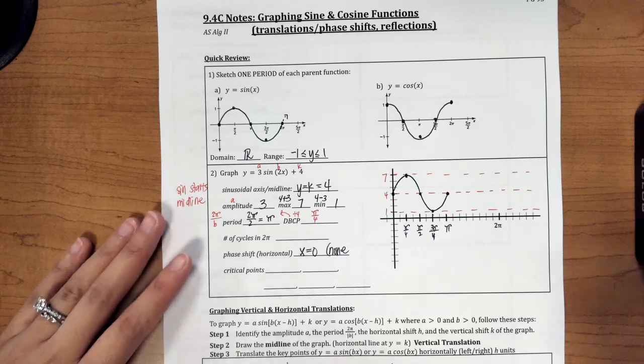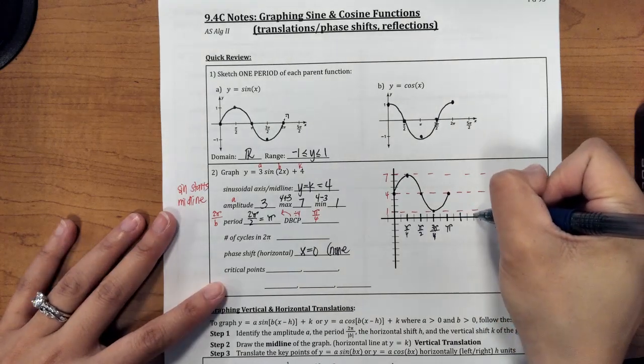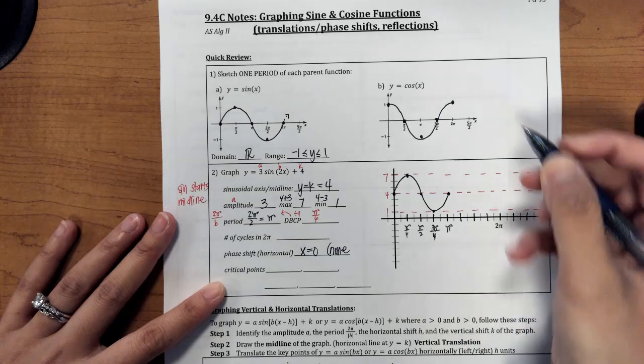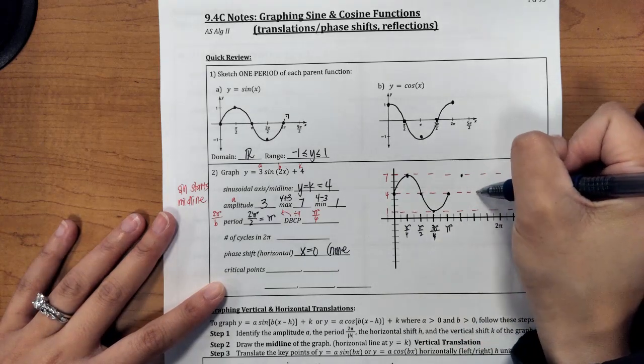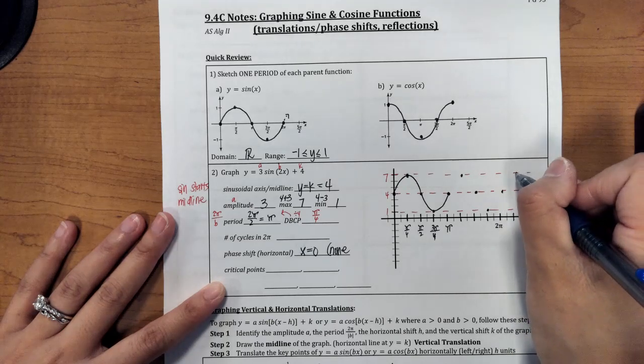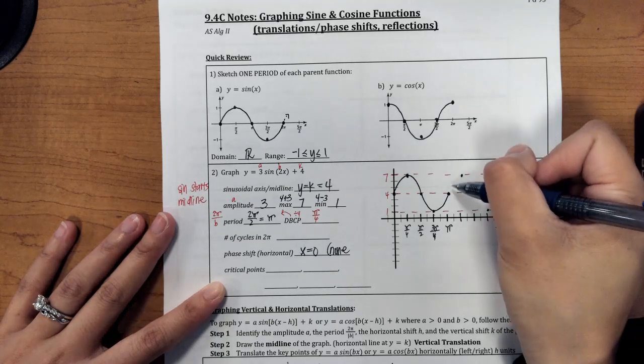I am going to start to extend. So I'm counting by every 2 down here. And so I'm going to continue my graph just to show that it goes up, down, all the way to the end of the graph.